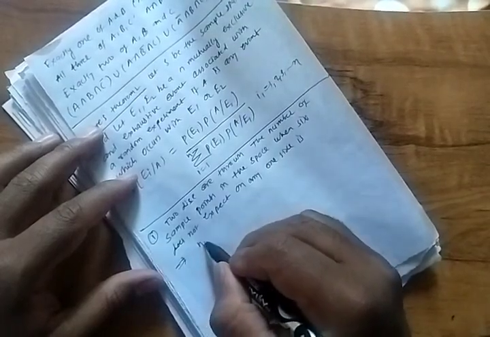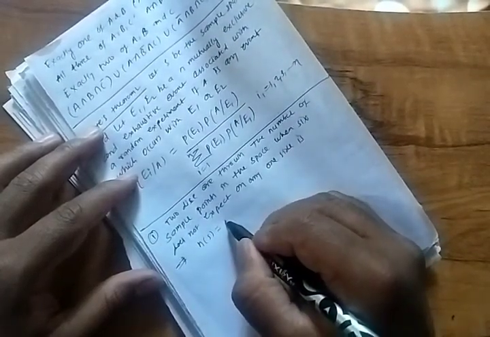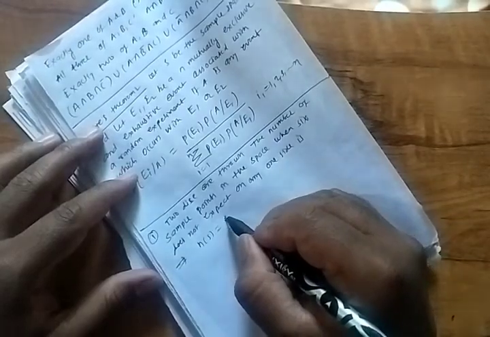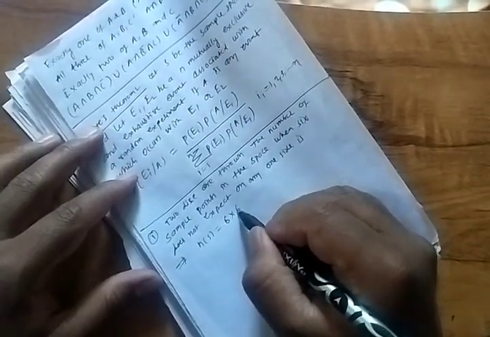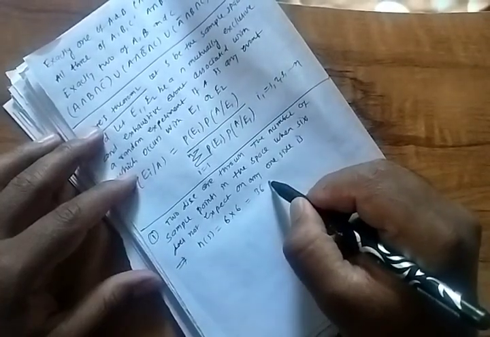So here n of S is equal to 6 multiplied by 6, that is 36.